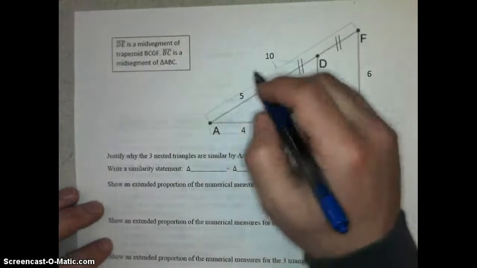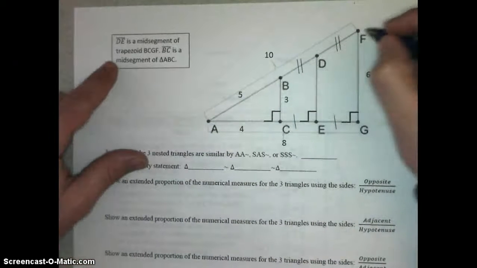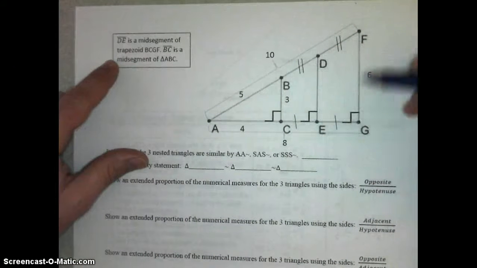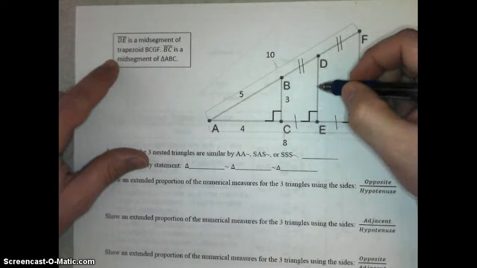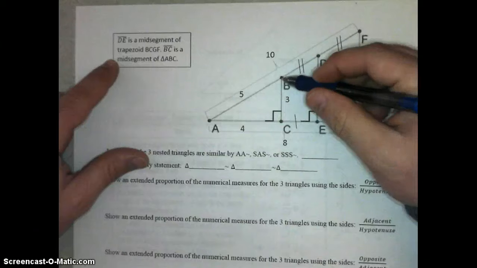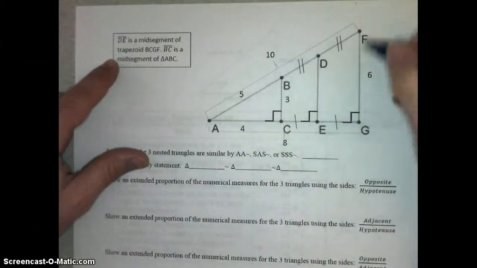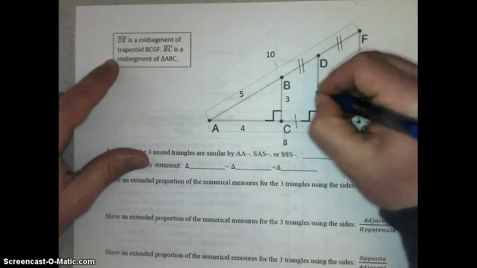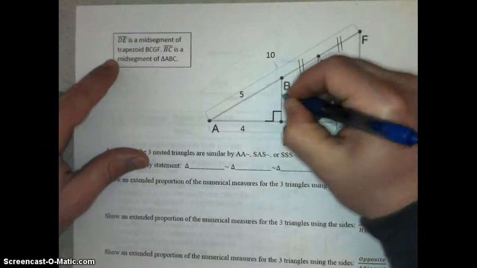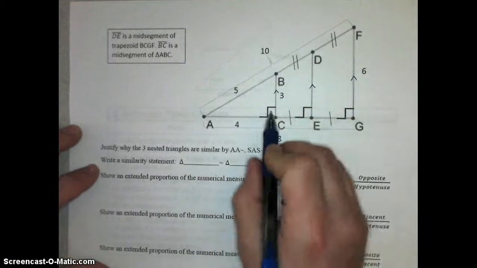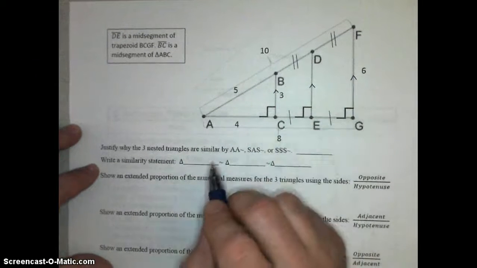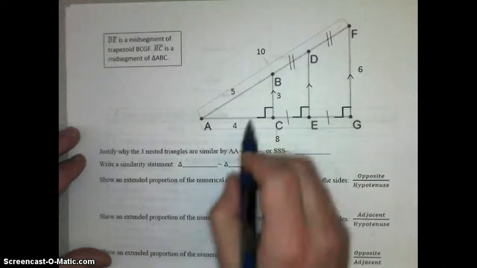Alright, so in this quick example, DE is a midsegment of trapezoid BCGF. Since DE is marked as a midsegment and this is trapezoid BCGF, we know that DE is parallel to both of those segments. And what that tells you in terms of this triangle is that these three segments are all parallel, which makes all of these right angles as long as one of them is. And then we have three nested triangles. Nested just means we have one within another within another.